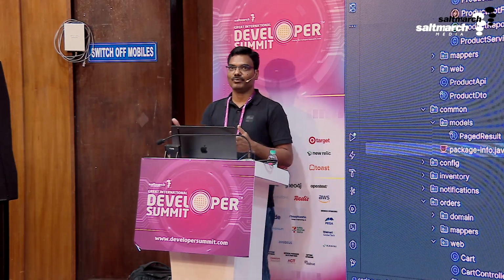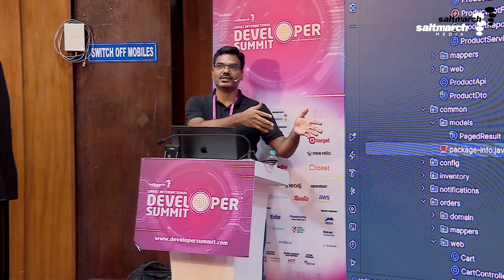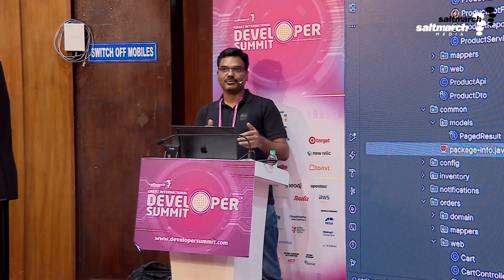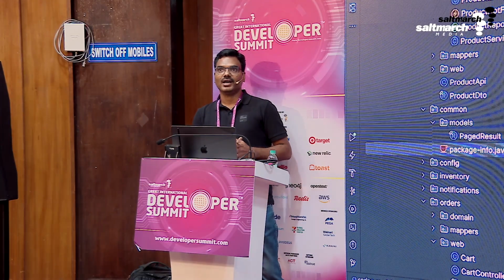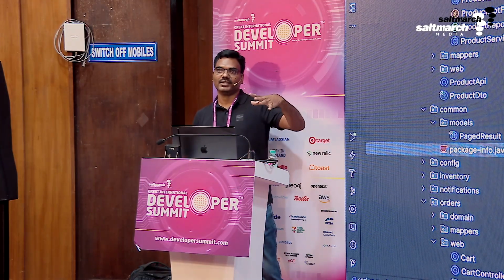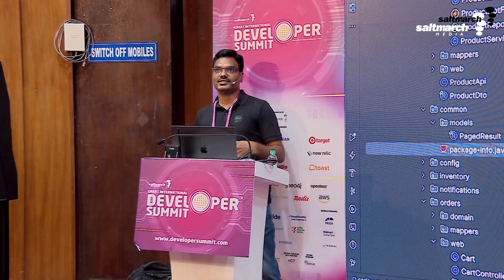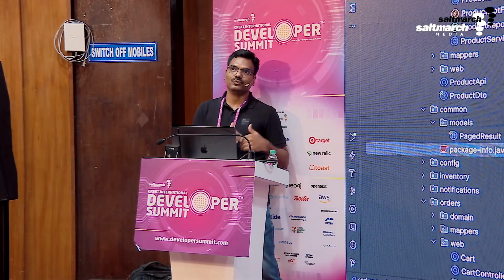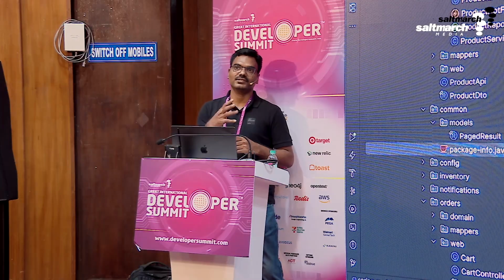When I make this an open type module, anybody can access not only the public API, but also the classes inside the nested packages. So if you have an existing application and you want to move towards Spring Modulith, add the dependencies, make all of them public open type modules, run the test, and verify how many violations we have. Then start resolving them one by one. That is how you can progressively make it a modular monolith.